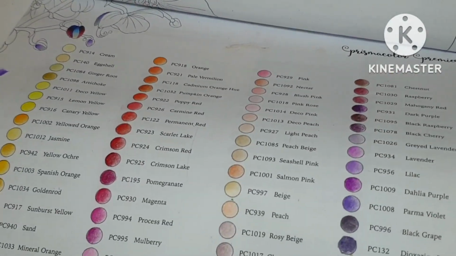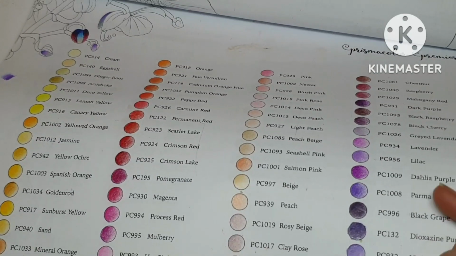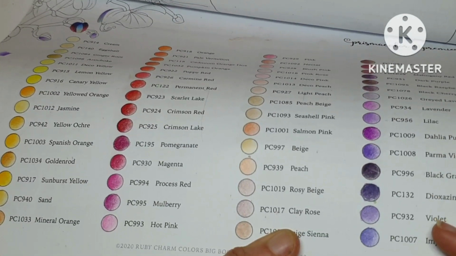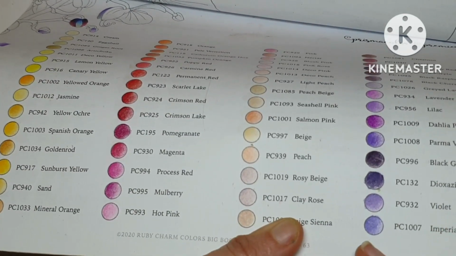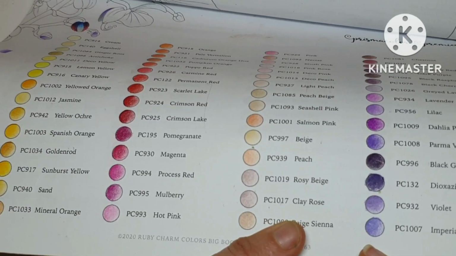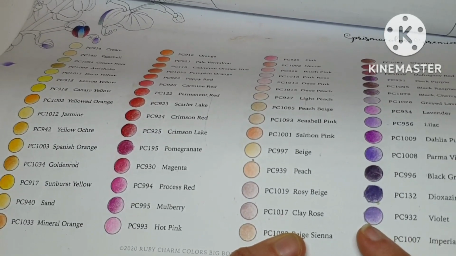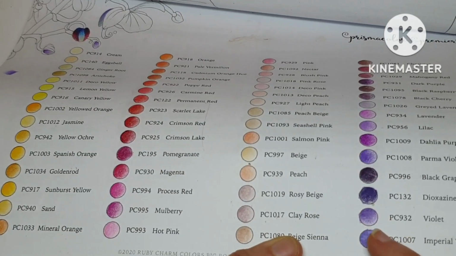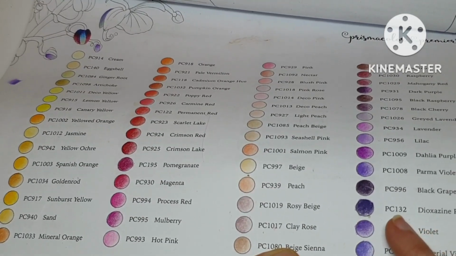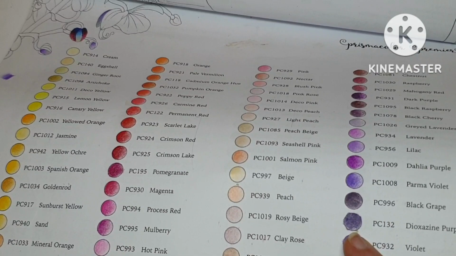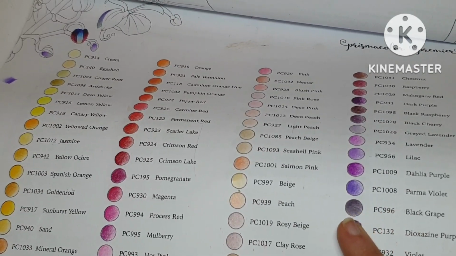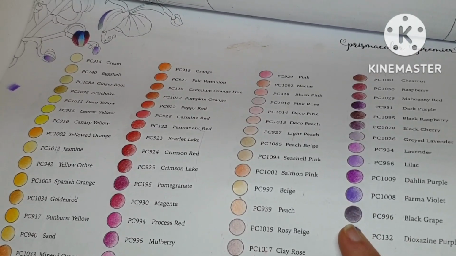By the time I get to purple, I've actually got red mixed in with a lot more blue. So Imperial Violet is a bluey purple. Violet is blue, it's got a blue undertone to it. Dioxazine Purple Hue has got a lot of blue. By the time I've got to Black Grape, it's like a purpley black.